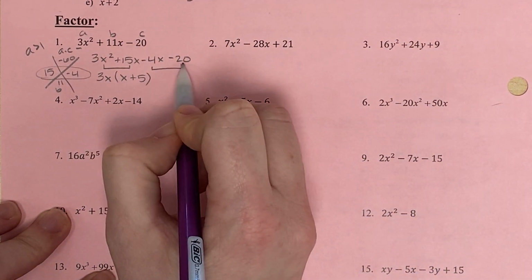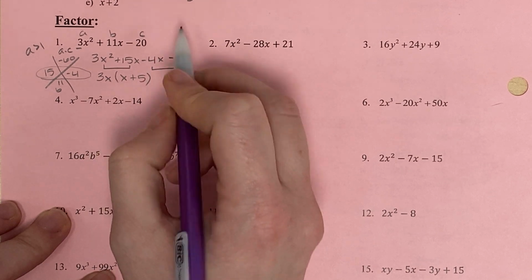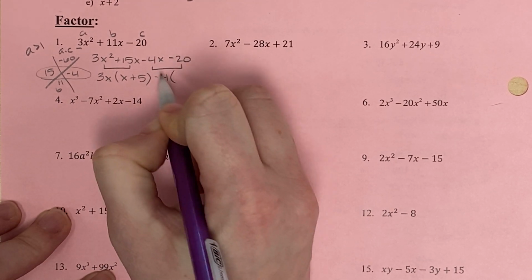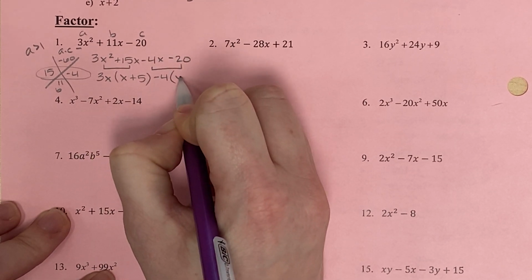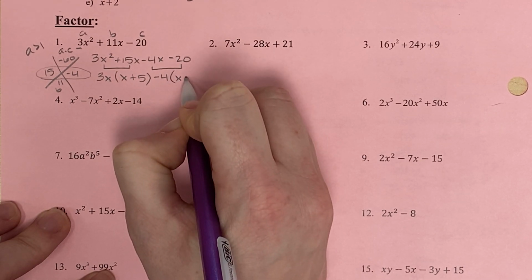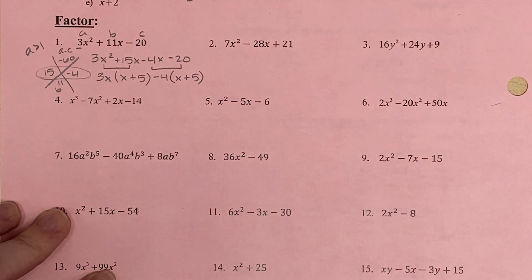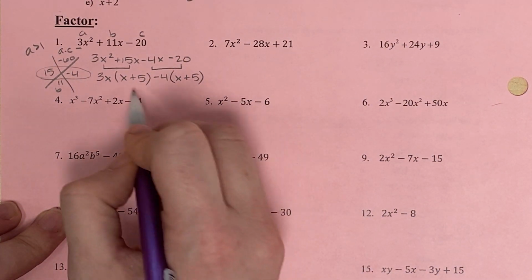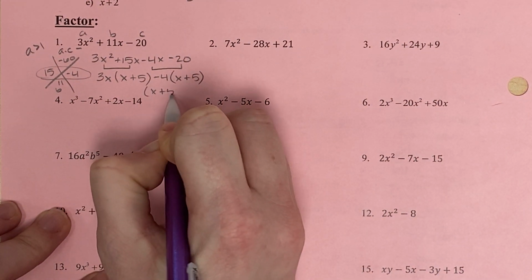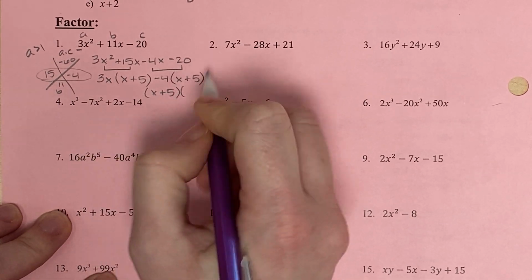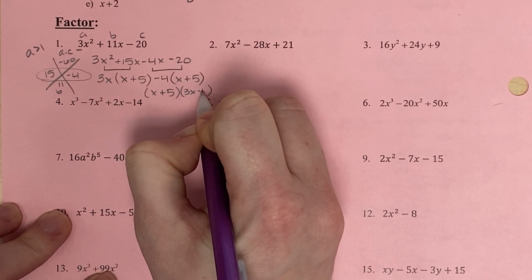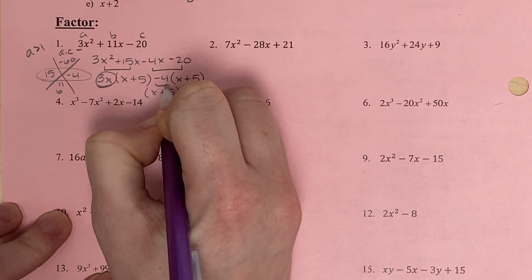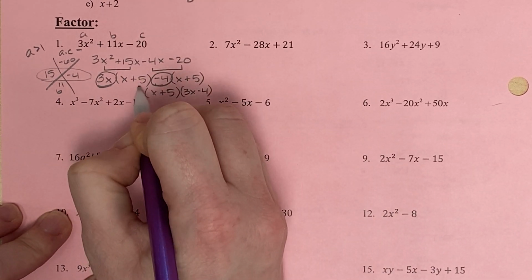The GCF of the second pair, the biggest number that goes into negative 4 and negative 20 is negative 4. Negative 4x divided by negative 4 is x. Negative 20 divided by negative 4 is 5. You know you did your grouping correctly if these 2 terms match. They do, so I have x plus 5. And then I also have 3x minus 4, and I get that from the 2 GCFs here outside the parentheses.